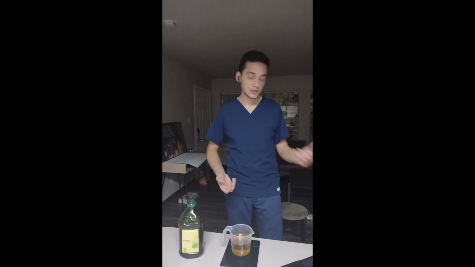So the mass for 250 milliliters is 224 grams. So if I divide that, I will get 0.926 grams per milliliter, which is pretty close to the 0.956 I got before.